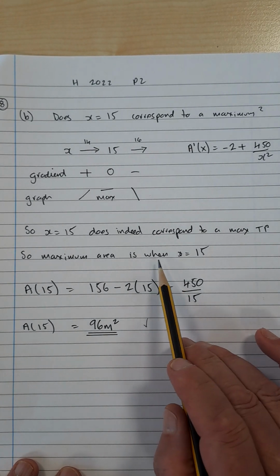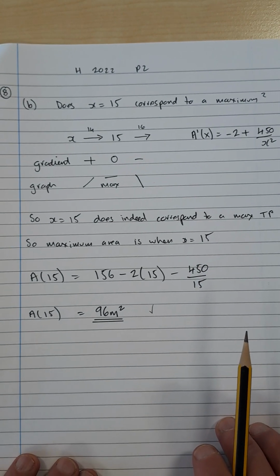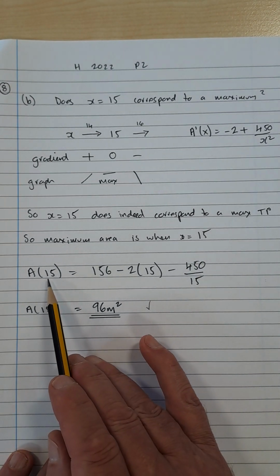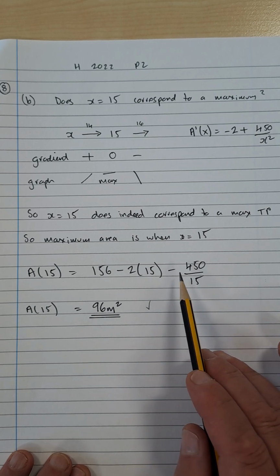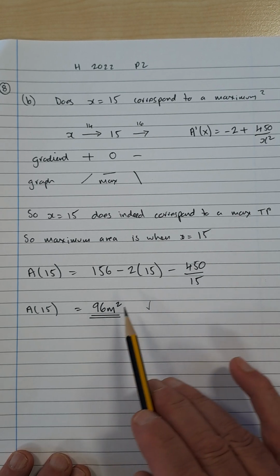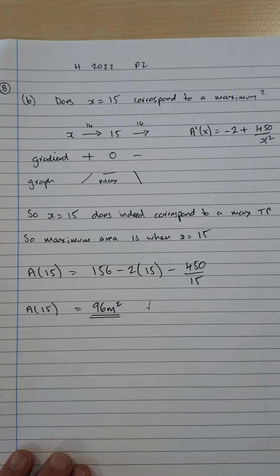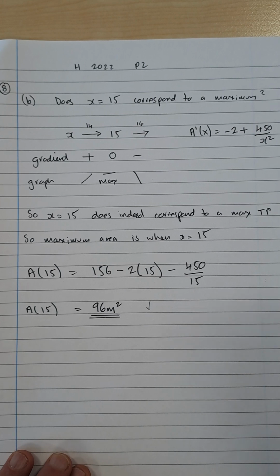So the maximum area is when x is 15. And what actually is that area? Well, you substitute 15 through the formula for the area. So it's 156, take away 2 times 15, take away 450 over 15. And that gives you 96 square meters. That's us.